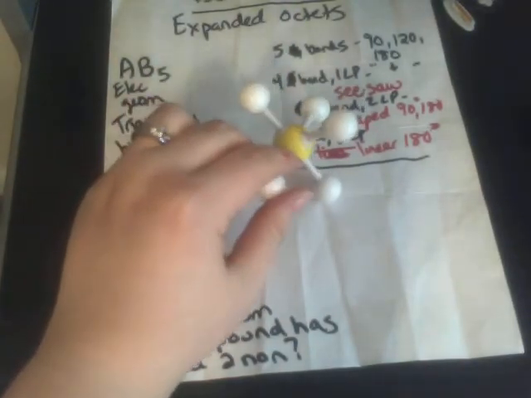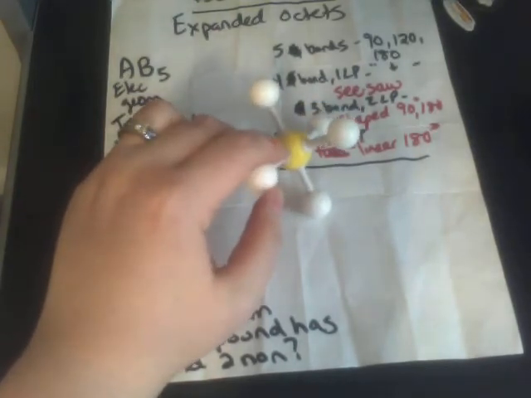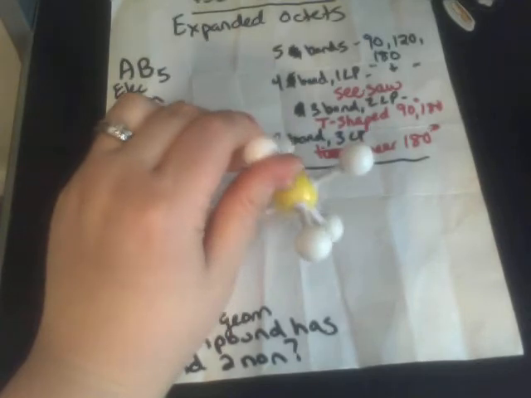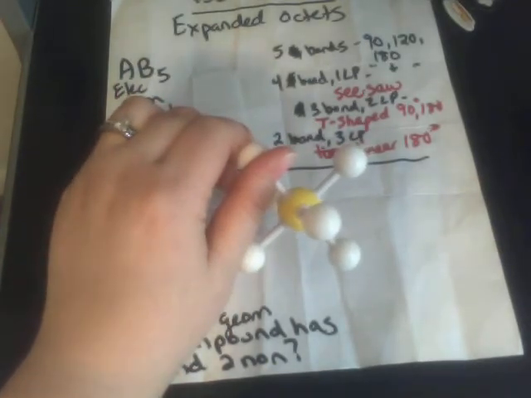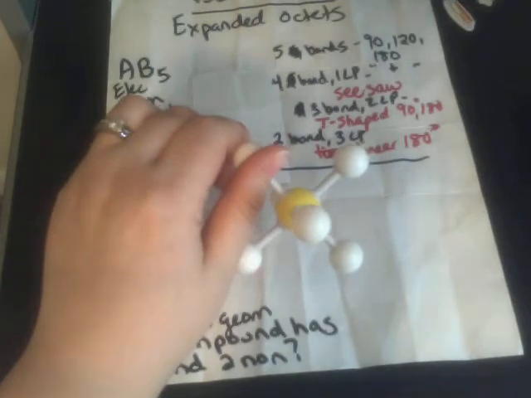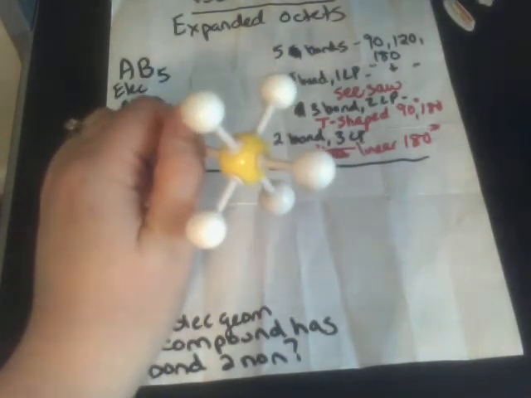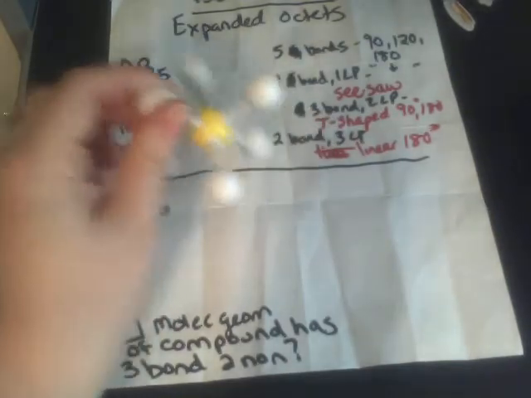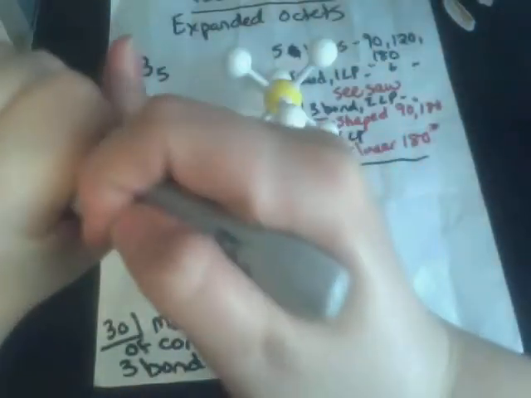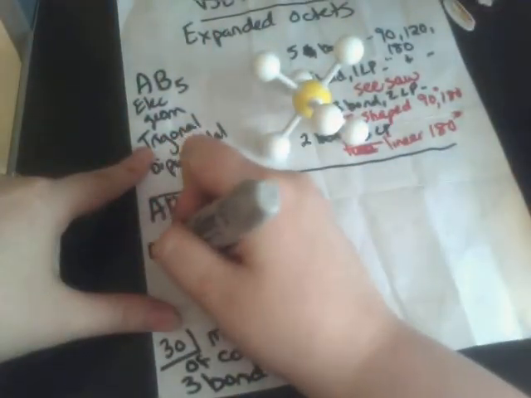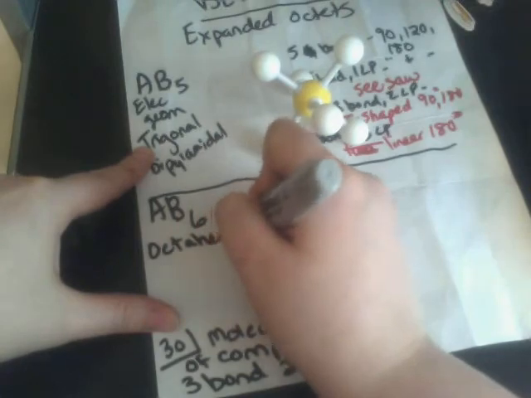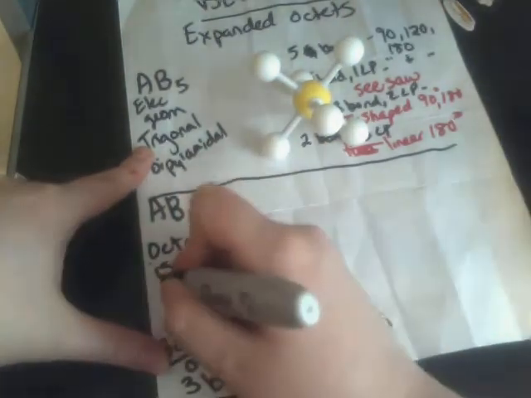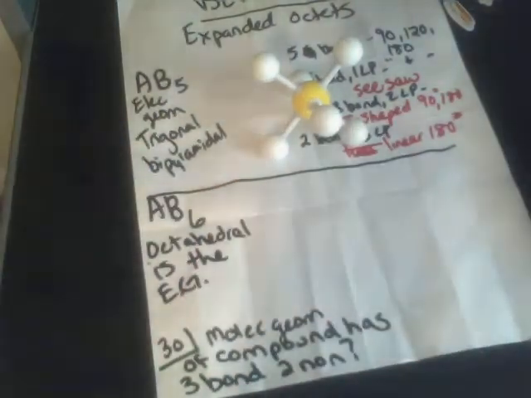let me double check with the verbiage. This is called an, what is the verbiage? I just need to double check. This is called an octahedral. Yes. Now, it may seem a little misleading. So octahedral is the electron geometry for that situation.